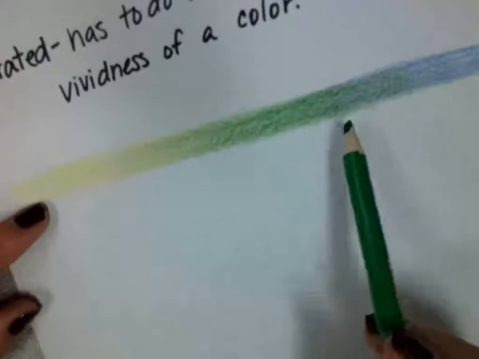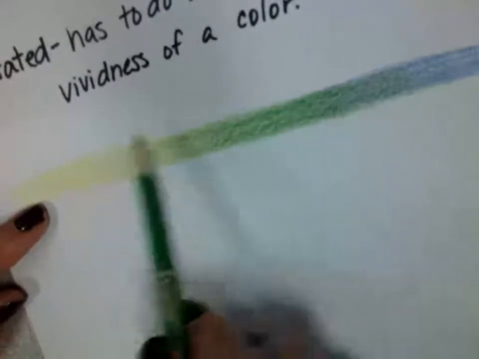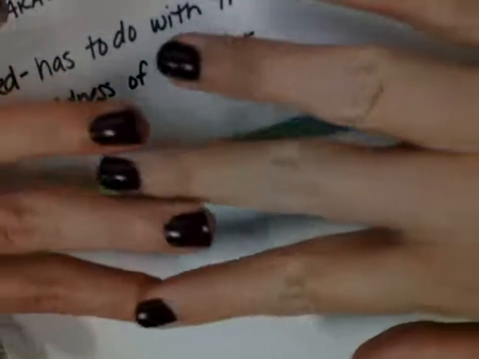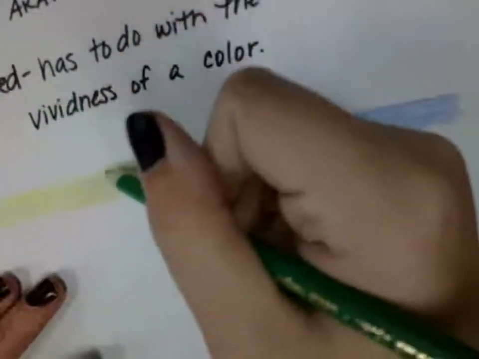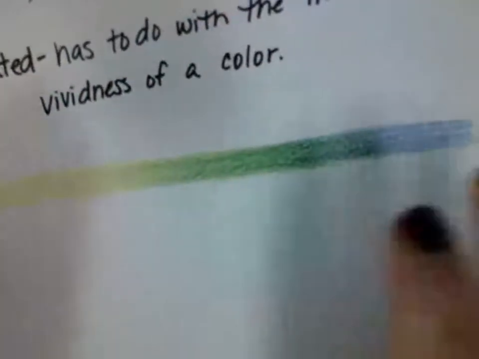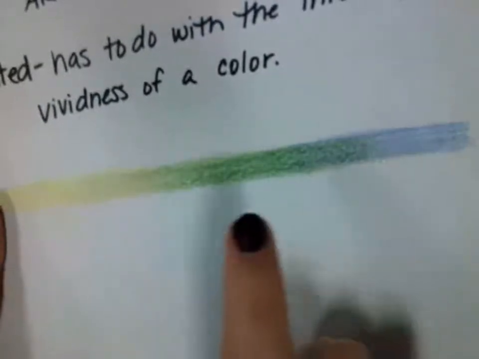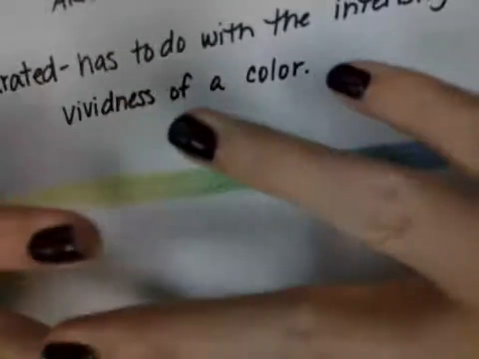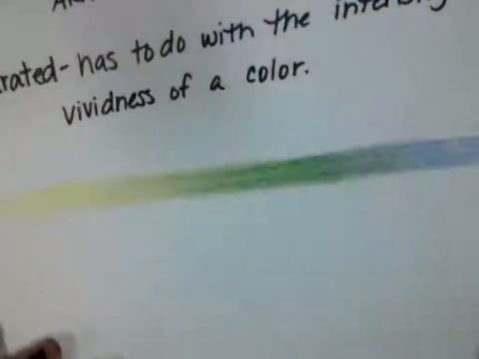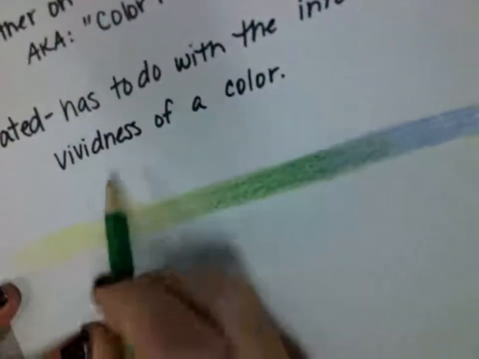Another thing when you're shading and you're trying to blend colors together, it's always good to make sure that they go kind of like this. So if you notice, I'm coloring to the side instead of up and down, because what will happen is you're essentially making lines up and down really close together, and you'll end up with colors like this. It's harder to blend them. Okay, it's easier to blend them if you can feather them in together like that.